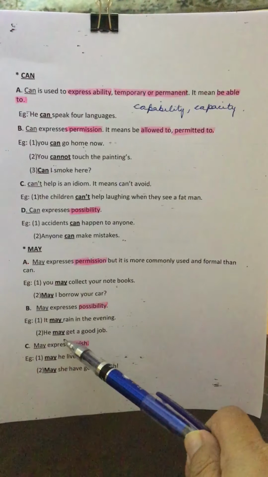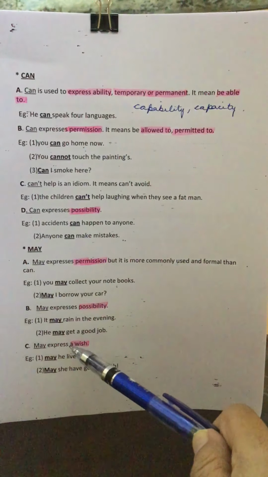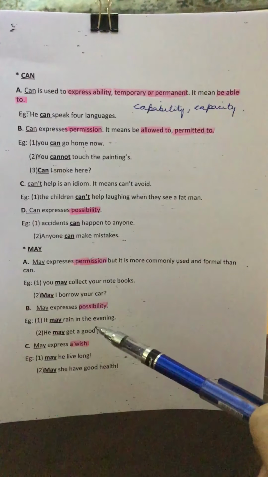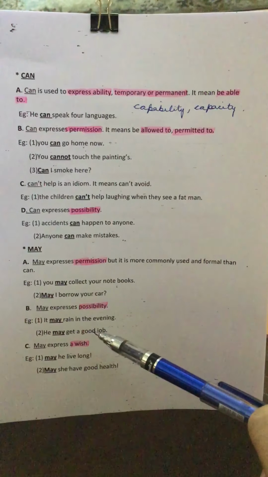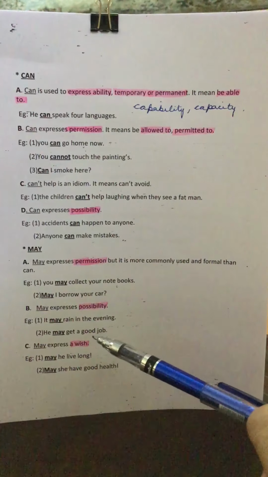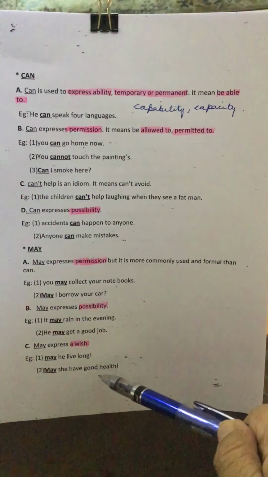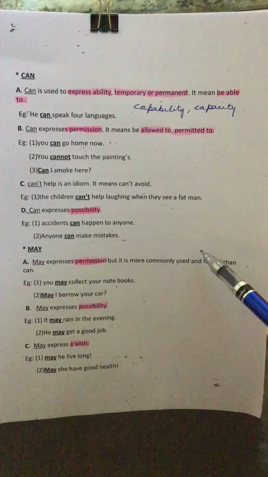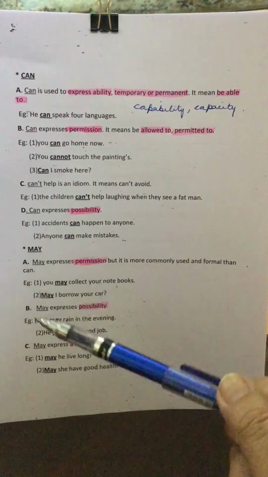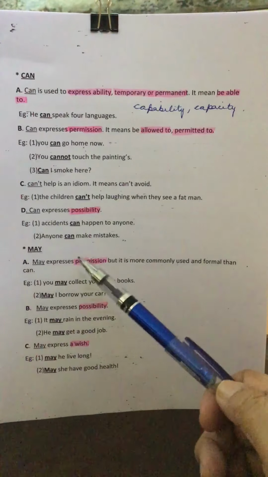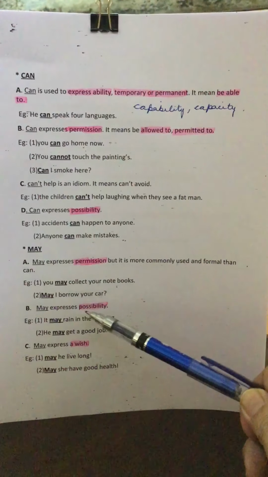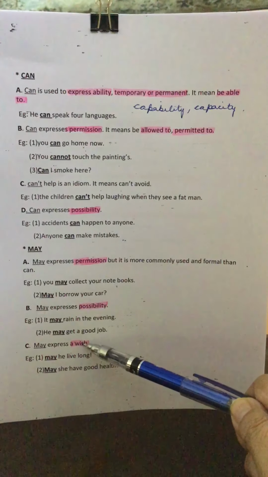May expresses a wish, wish as blessings. May he live long. May God bless you. May you have good health. Happy birthday. May you have a long life. So let's go back and revise once. May is used for permission, for possibility, for wish.